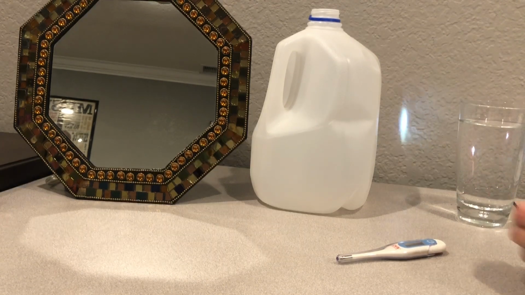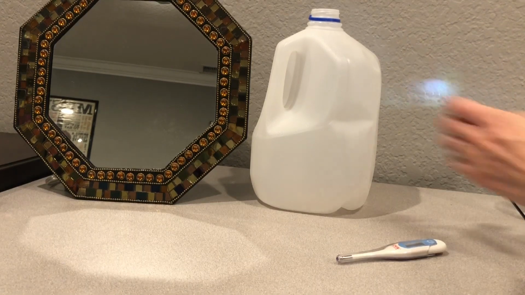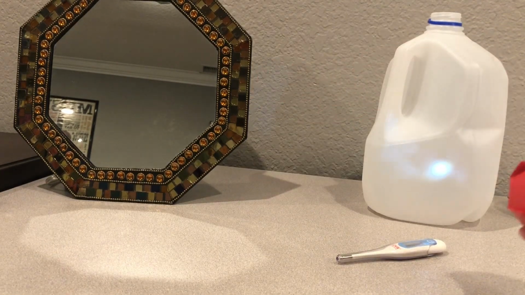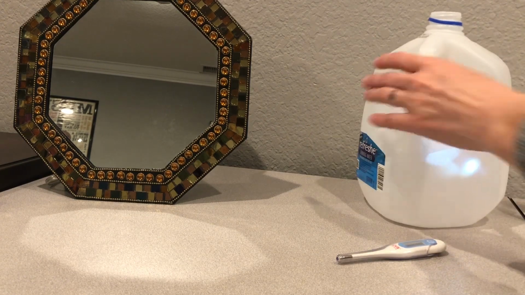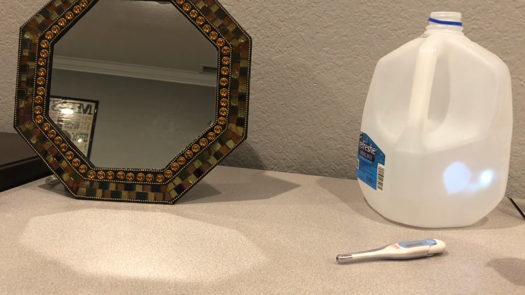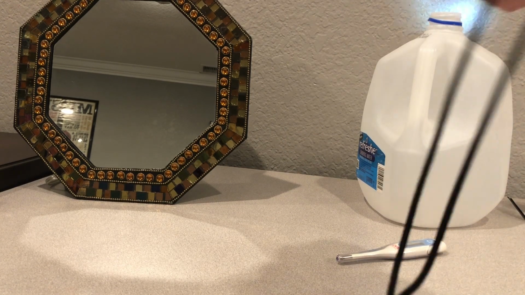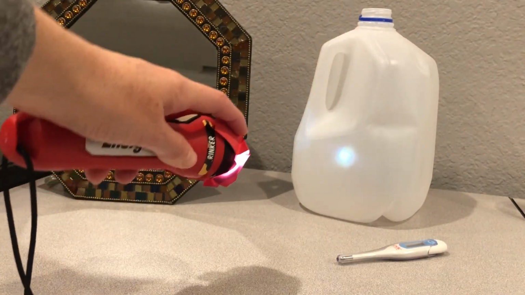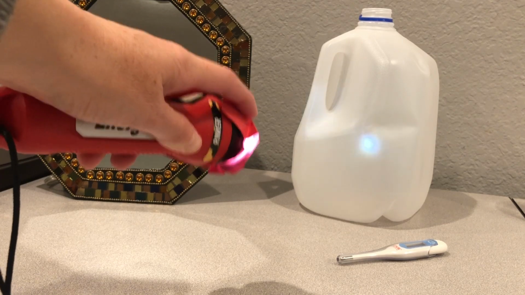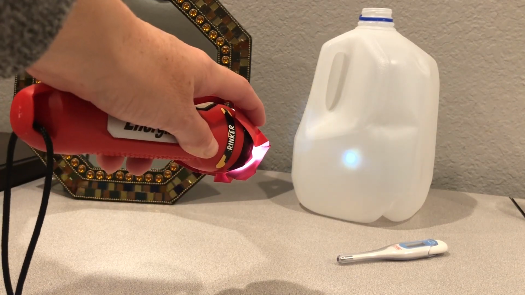Okay, the next thing we're going to do is shine it through this empty milk jug. Not really seeing much there against the wall. Does it make it through to the other side? Probably not too much. See, I can see around there, see around there. Not really seeing much of it going through to the other side. Nope. Just kind of hits it and stops there.